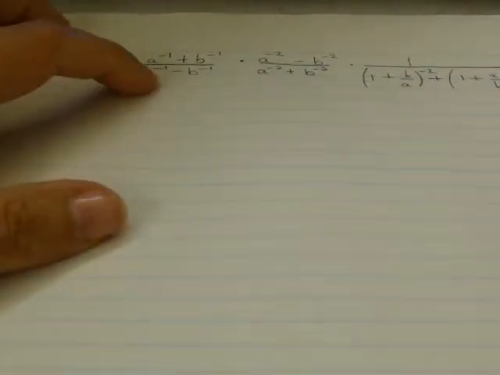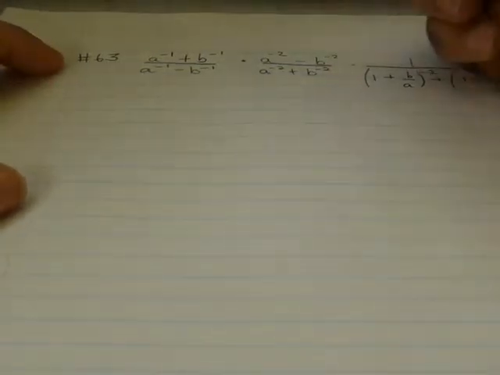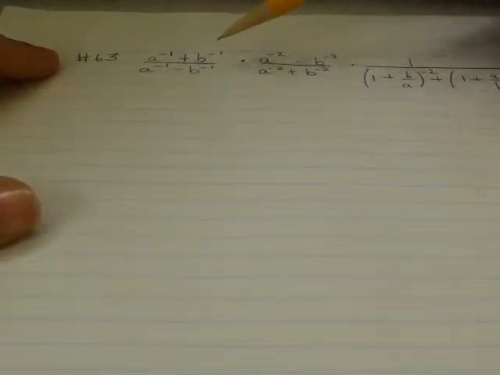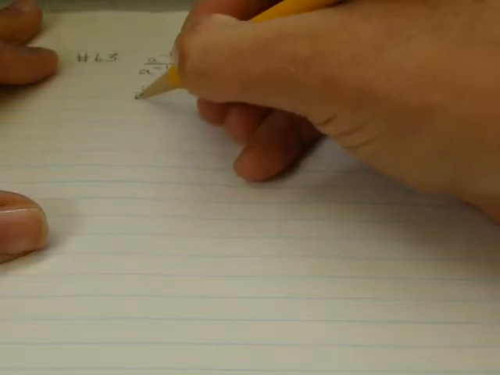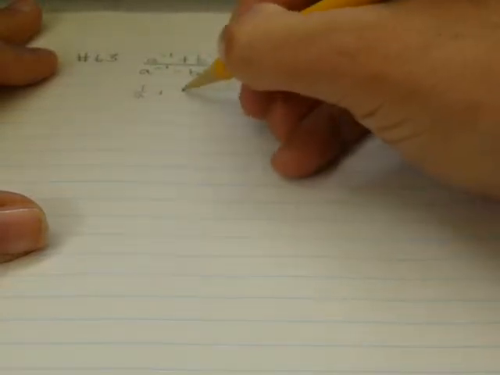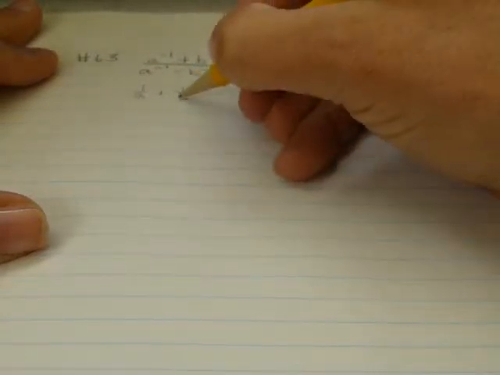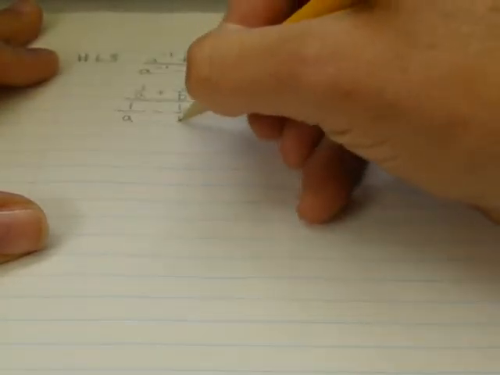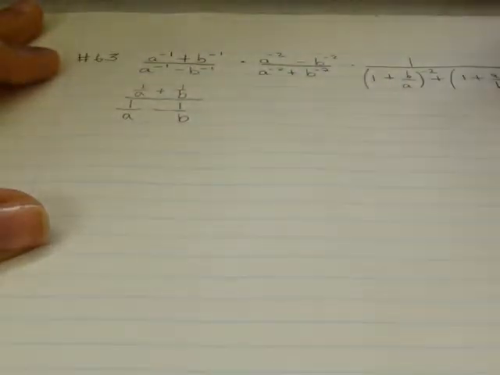Alright, let's see. I'm going to start with this fraction, and I cannot factor the negative ones out of those. That's not something I can do. The only thing I can do is write this as 1 over a plus 1 over b over 1 over a minus 1 over b. Can't cancel, can't do anything like that. This is the only thing that you can do.